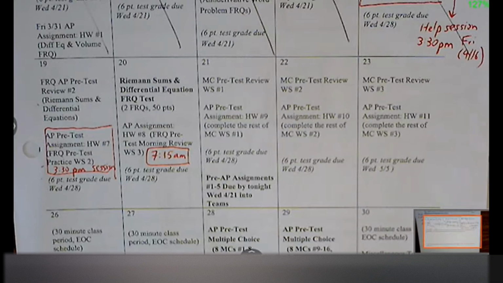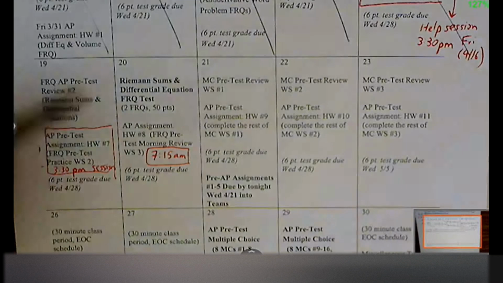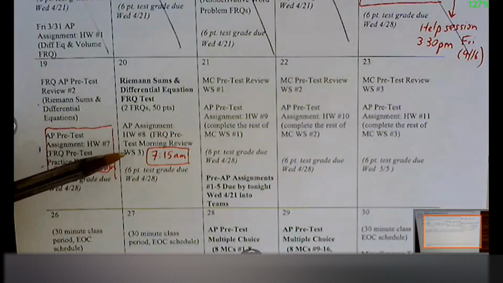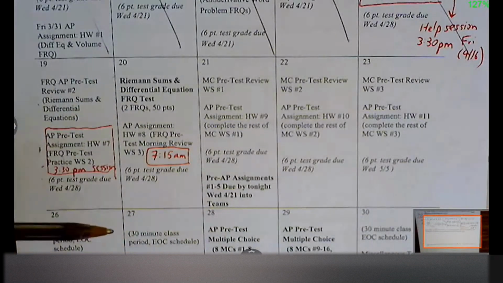Okay, any questions? The formula sheets will be attached to the back of your test.